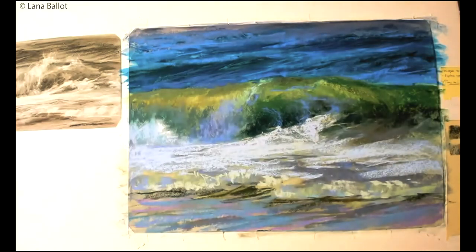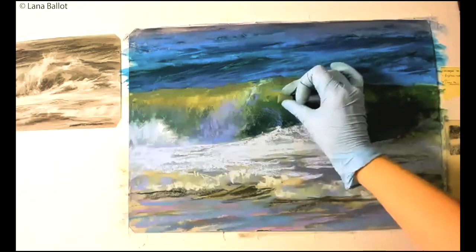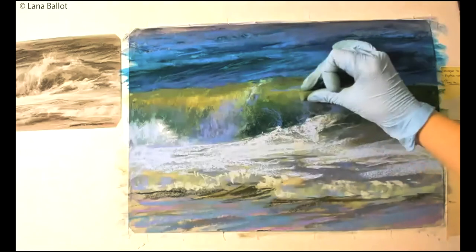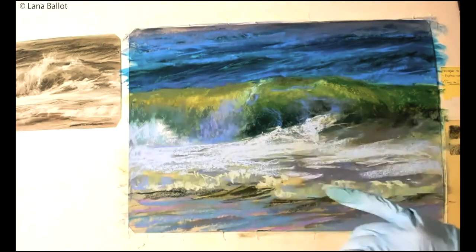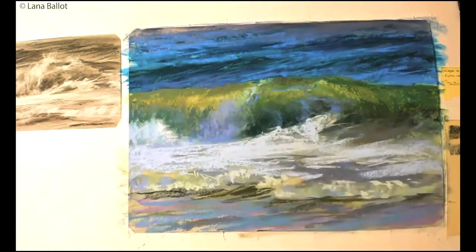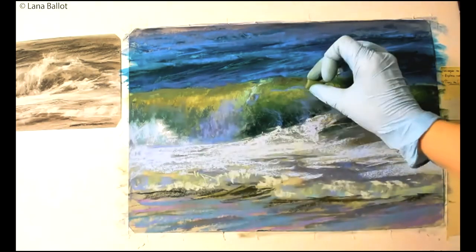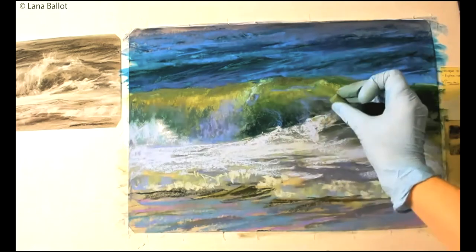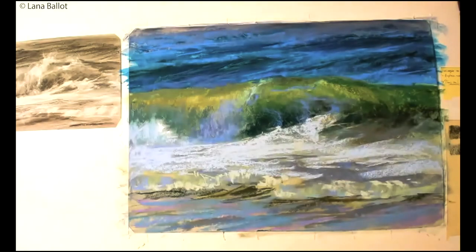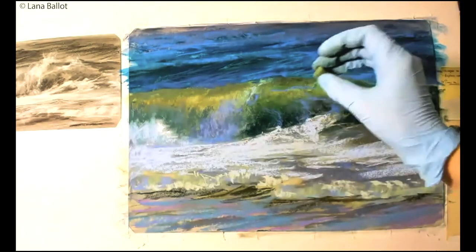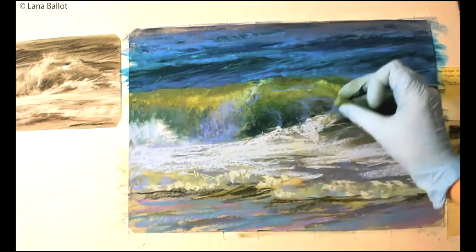And then as it rises, it's going to become lighter because of the translucency of the wave. So let's also get that lighter green color into it first, because like I mentioned before, I want the foam to sit on top, not then taking green and going into it, because I will lose the effect of it being so loose.